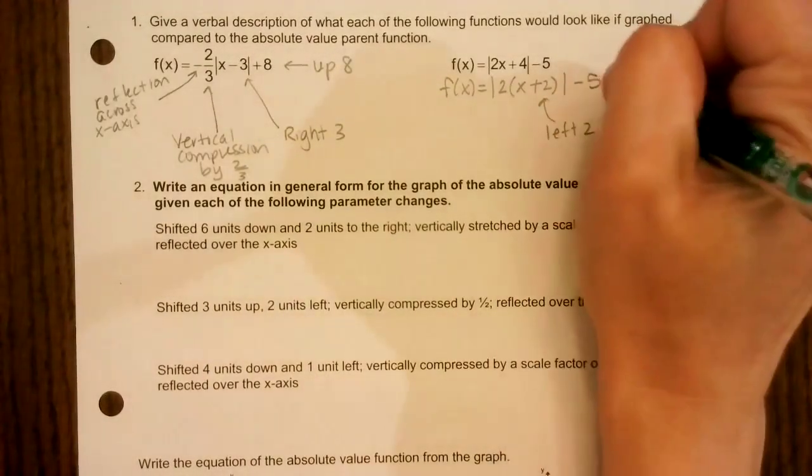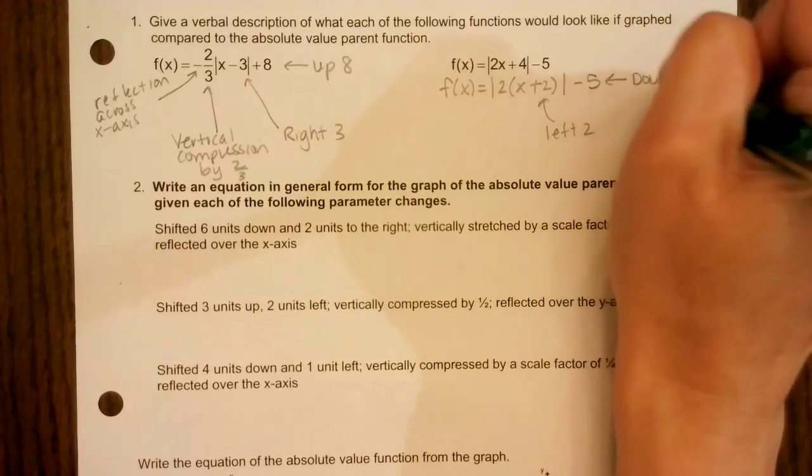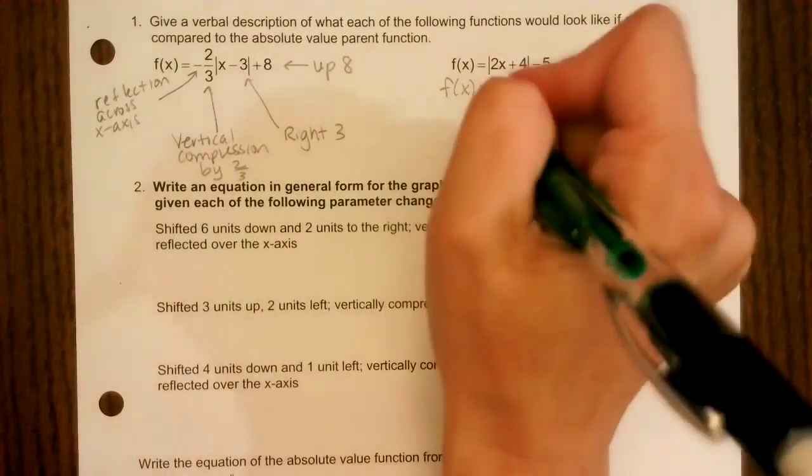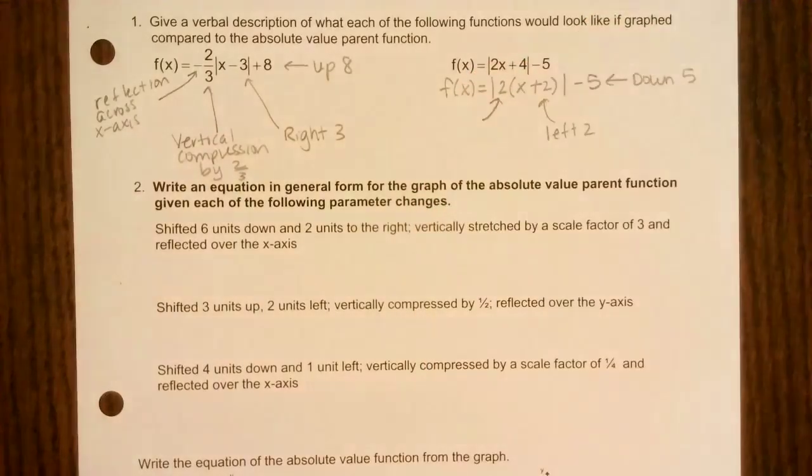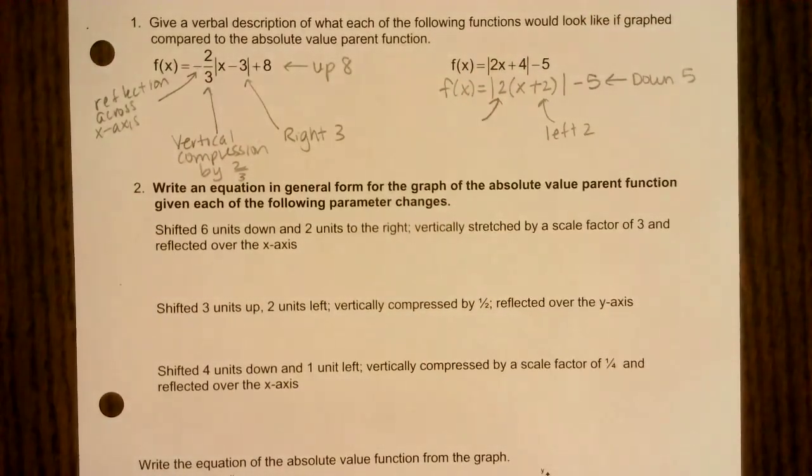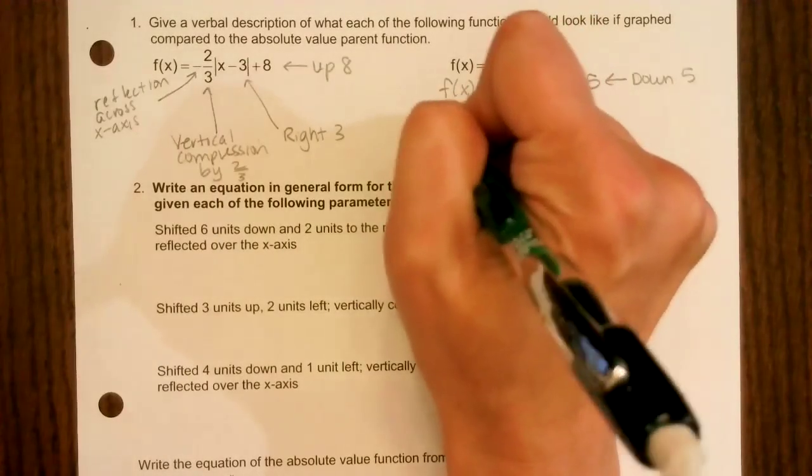All right, so this would be down 5. And then this part right here is our b value. And so we said everything inside of the operation affects our x values. So that is our horizontal.